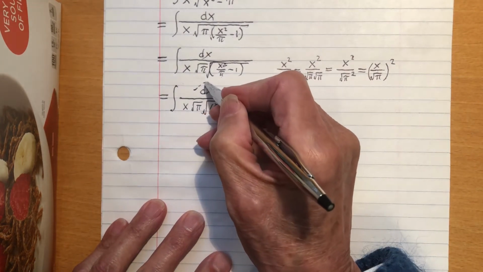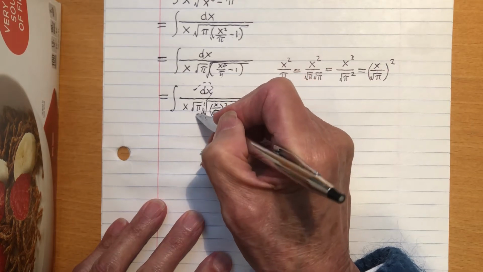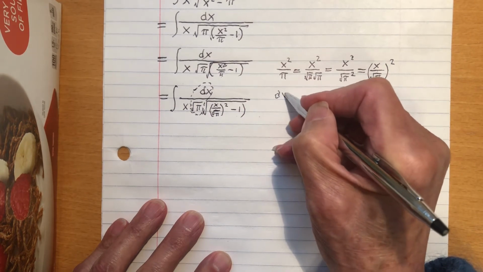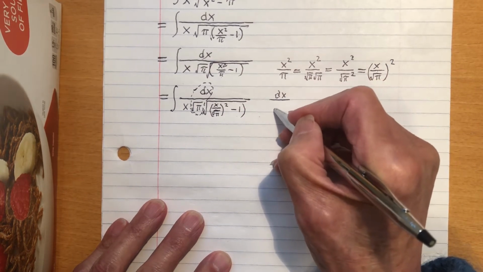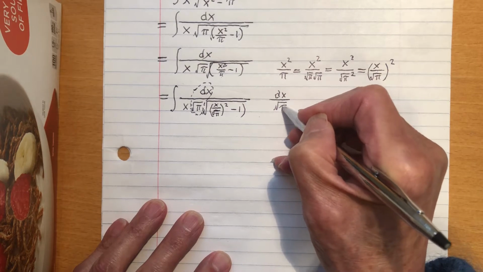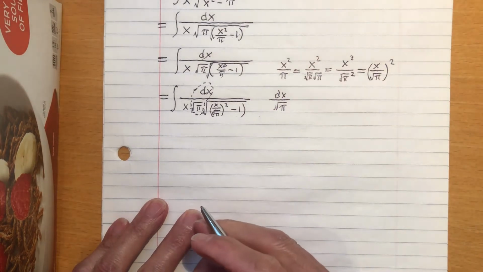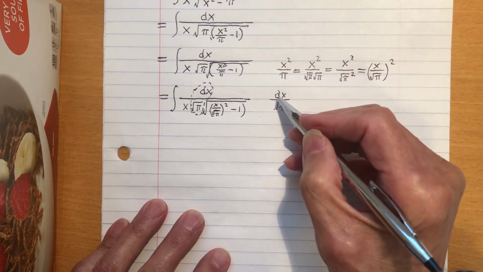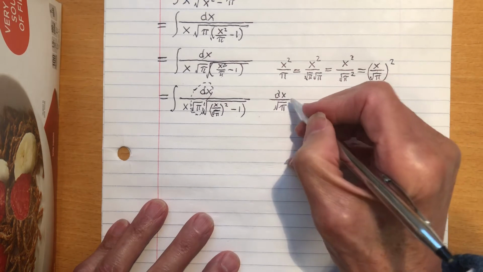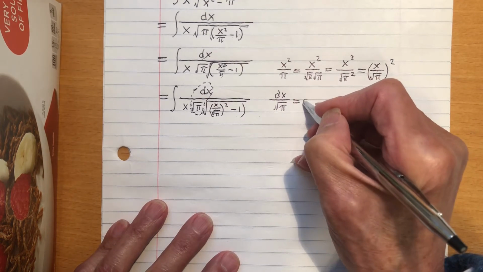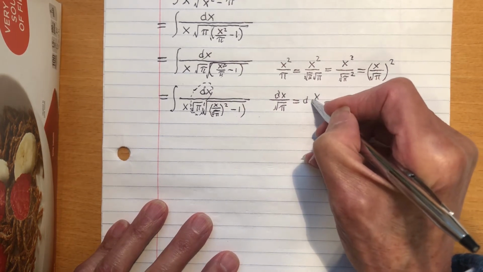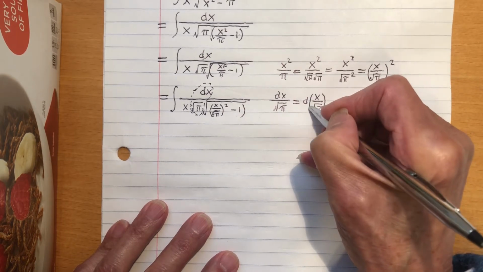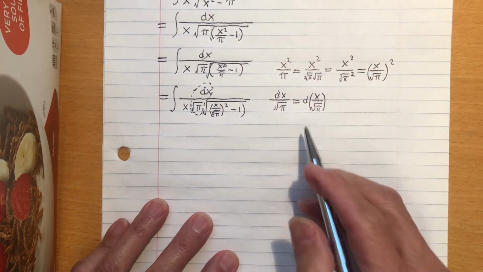This part is dx divided by square root pi. If you are familiar with differentials, then you know that this can be written as dx over this. Do you follow?